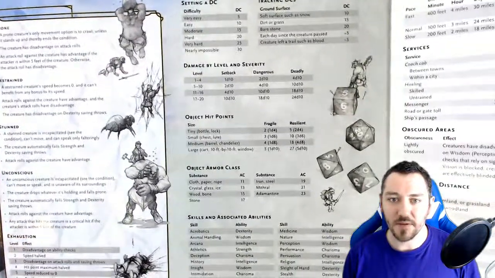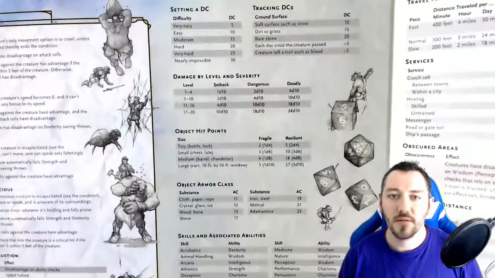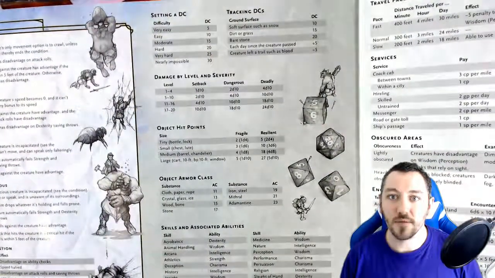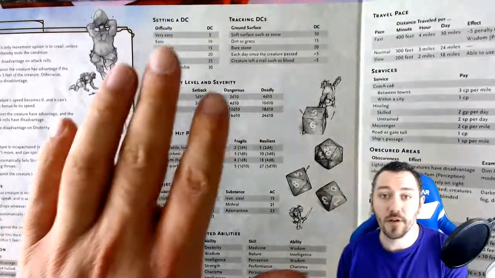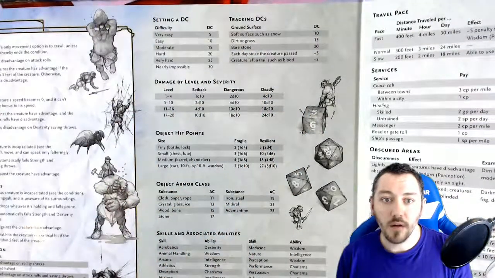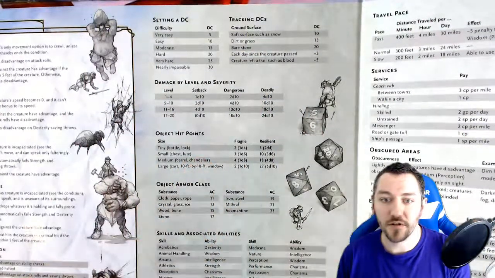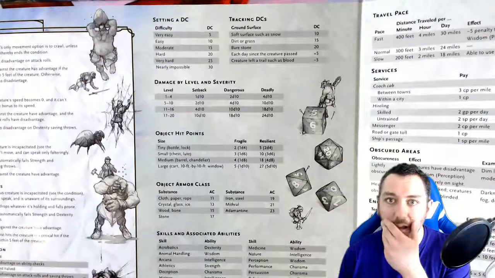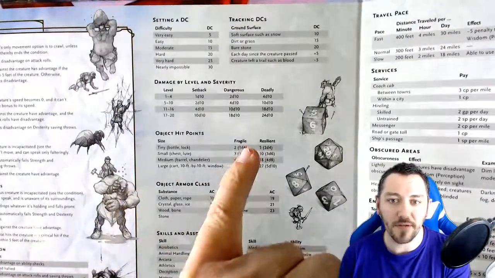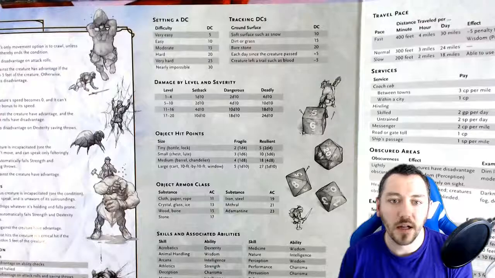Now, they've changed it a little bit. The left side is the exact same, it's more conditions. But on here, they've got the setting DC at the top, tracking DCs, so if your character can track stuff. Object hit points, so if you're trying to smash something to freak out a guard or something, it tells you how difficult it is and damage you can do to it.